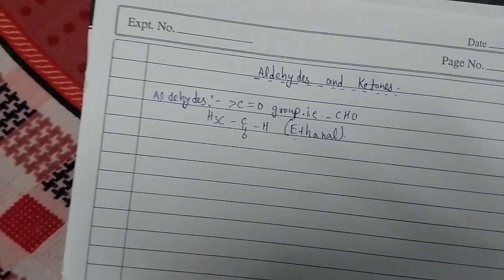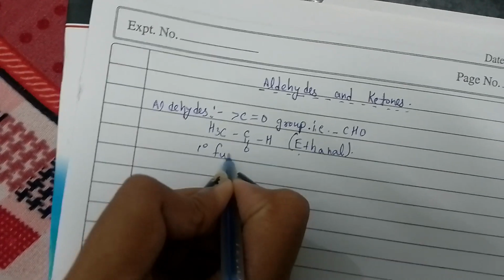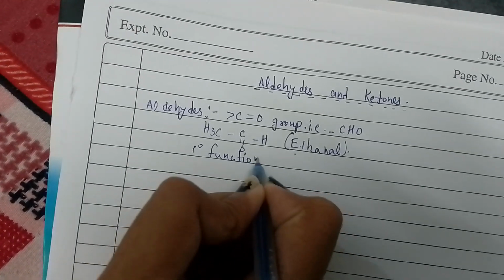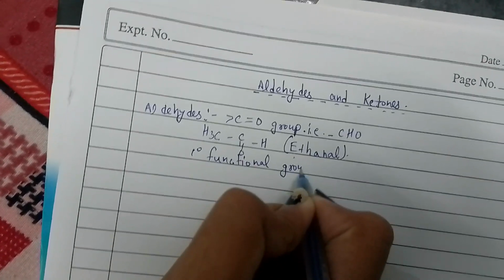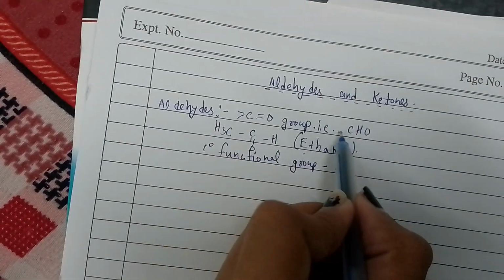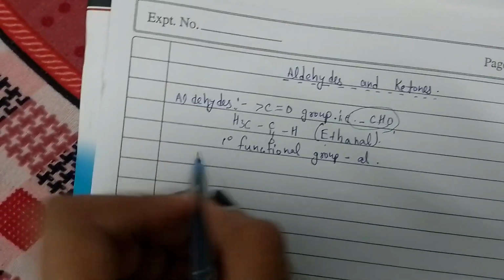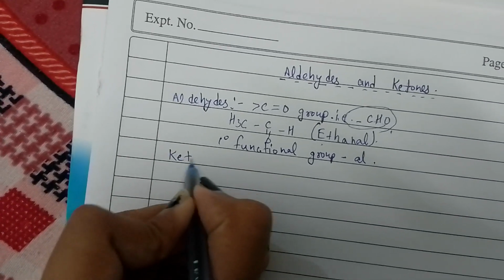Aldehyde and ketone. The aldehyde primary functional group name is AL, and its sign is CHO. Now next we will see the definition of ketones.